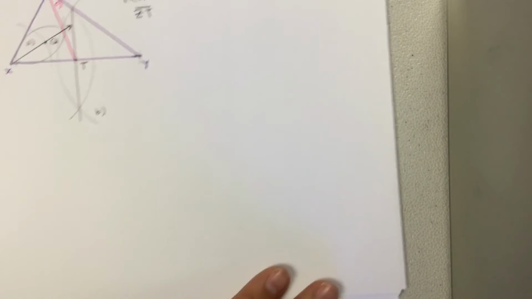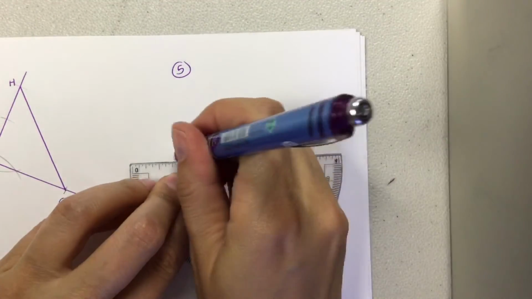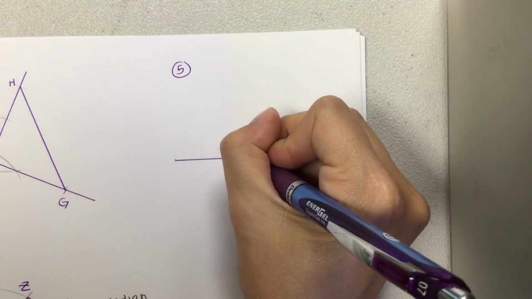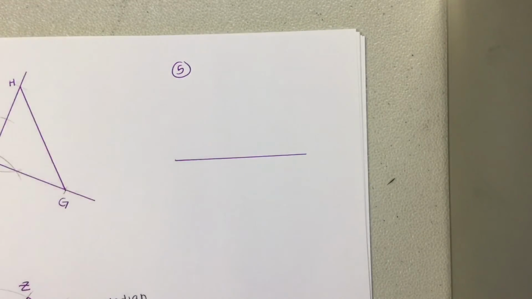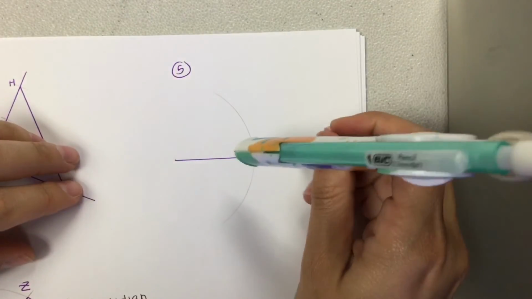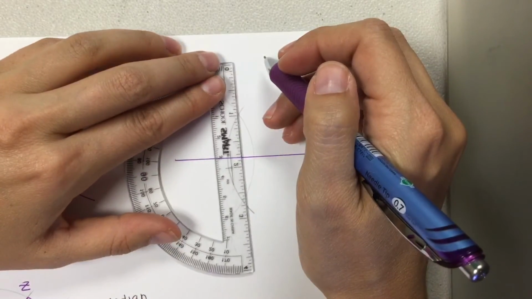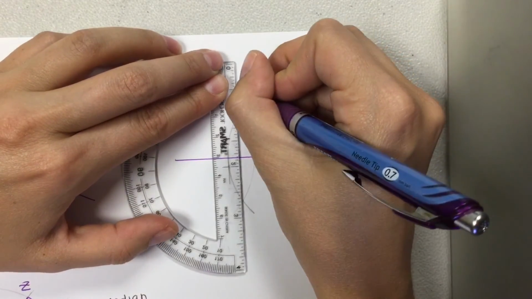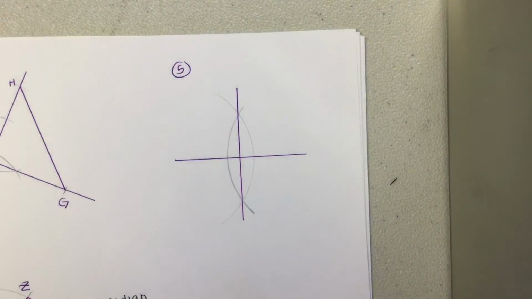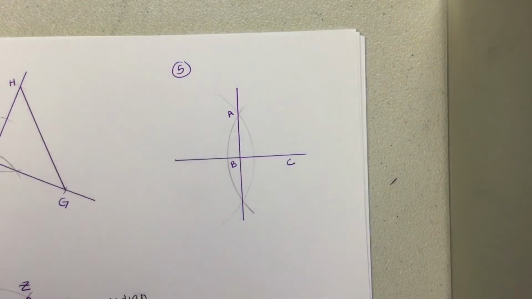Number 5, it says, given nothing, construct first a 90-degree angle, label it ABC. So first, to construct a 90-degree angle, I'm going to start off with a line. I'm going to pick a point on the line and bisect it. I could actually just do the perpendicular bisector of this segment to get the 90-degree angle, most efficient way. Okay, and then we want to label the 90-degree angle ABC. So here's A, B, C.